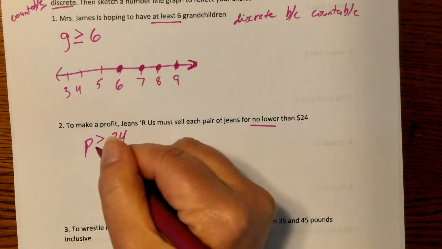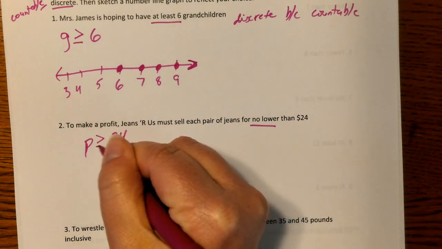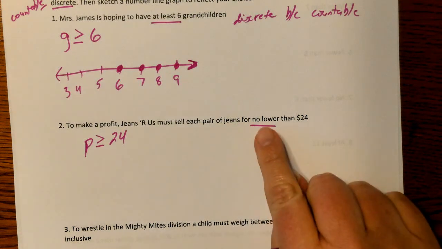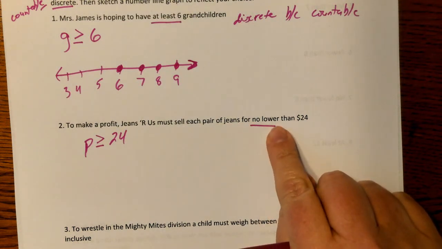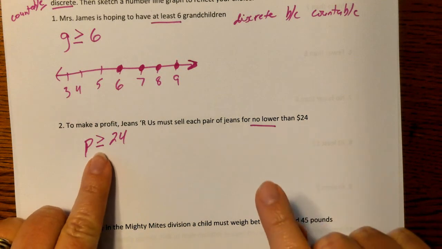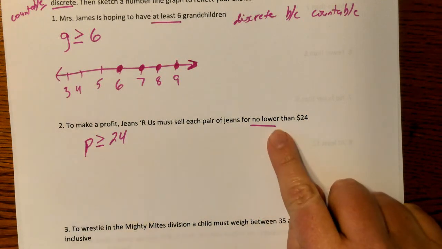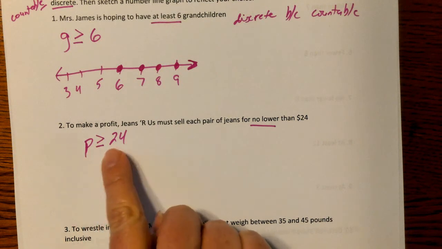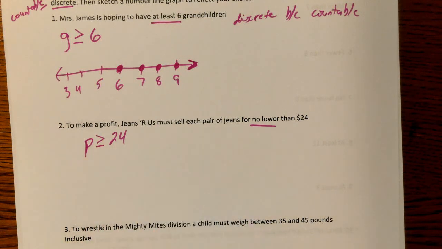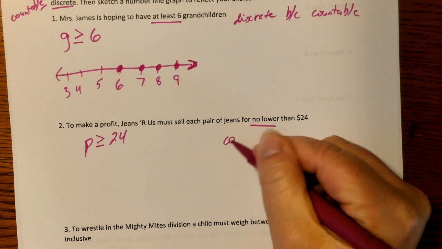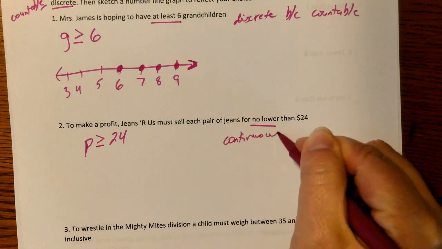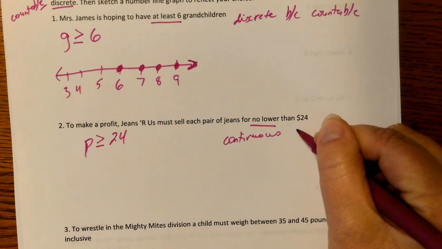Now, what about equal to? Should we put an equal to on it or not? Yes, we do want the equal to, because if it's not lower than 24, that means it could be greater, but it could also be equal to 24. It just can't be lower. So P is greater than or equal to 24. Now, we've got to decide if this is continuous or discrete. Well, can money be a decimal? Could jeans cost $24.50? Yeah, they could. So this one is continuous because decimals are okay.